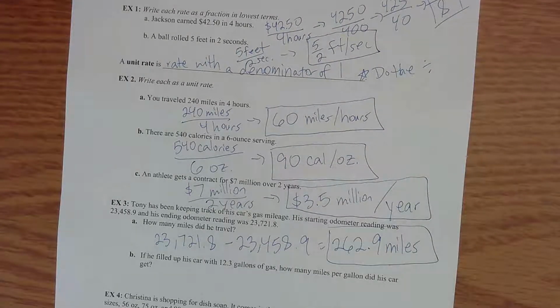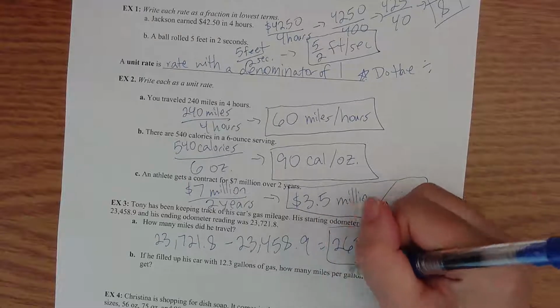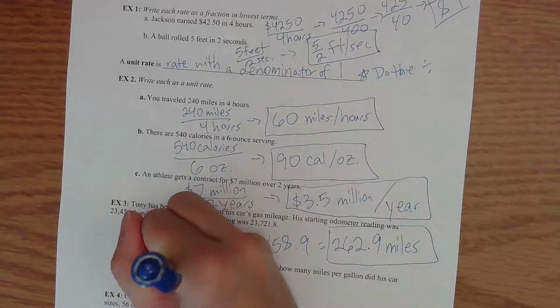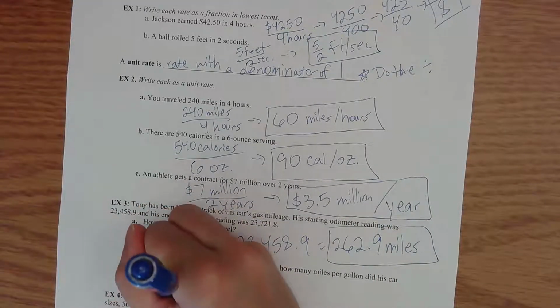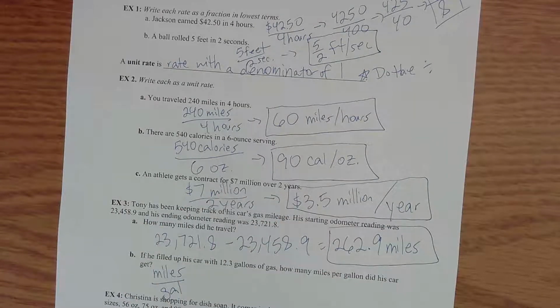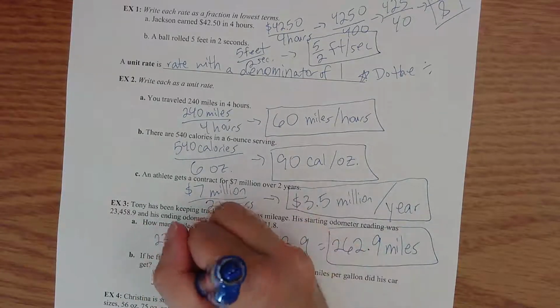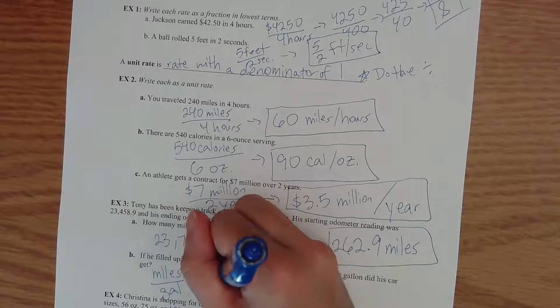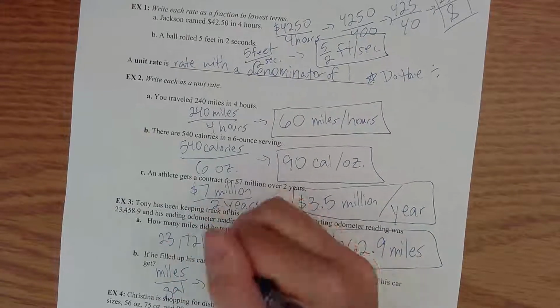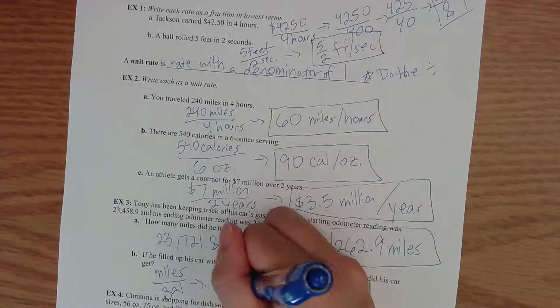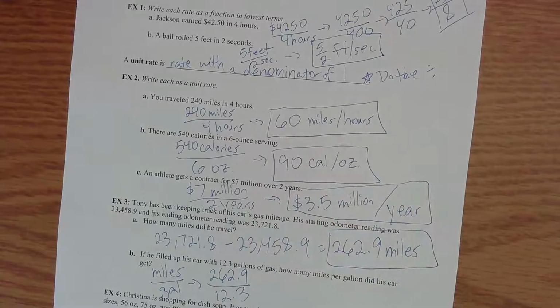Part B says he filled his car up with 12.3 gallons of gas. How many miles per gallon did his car get? So miles per gallon tells us it's going to be miles on top and gallons on the bottom when we're doing our rate. So that means that we're going to do our miles that he traveled, 262.9, over his gallons that he put in his gas tank, which is 12.3.